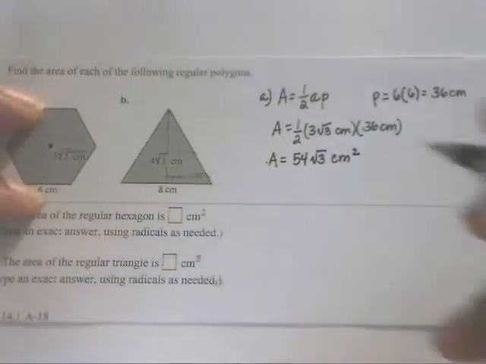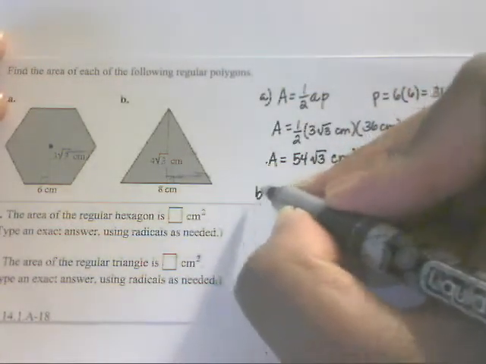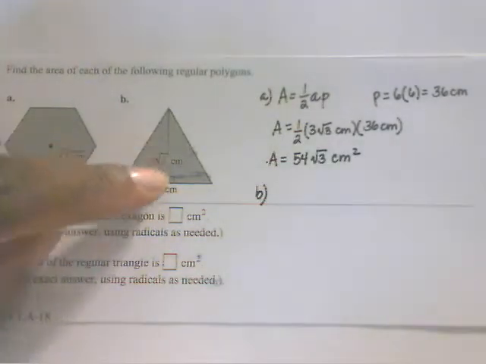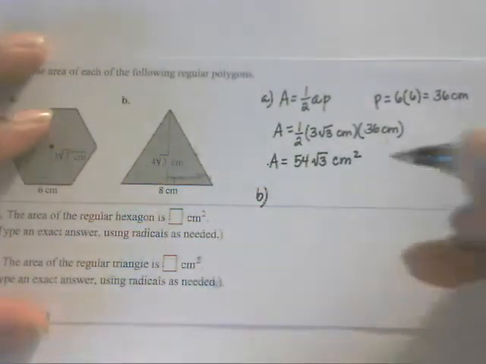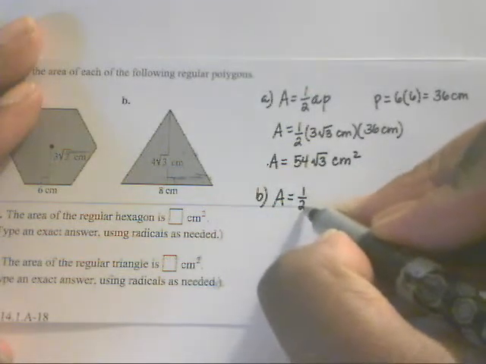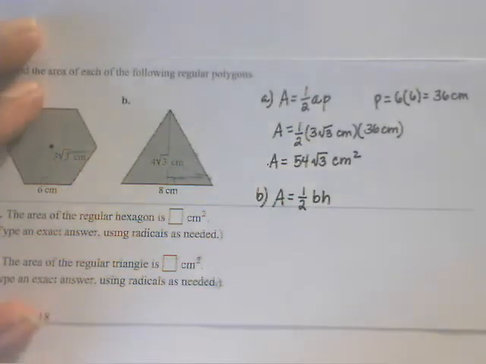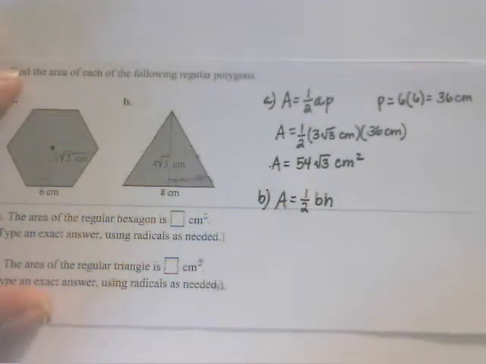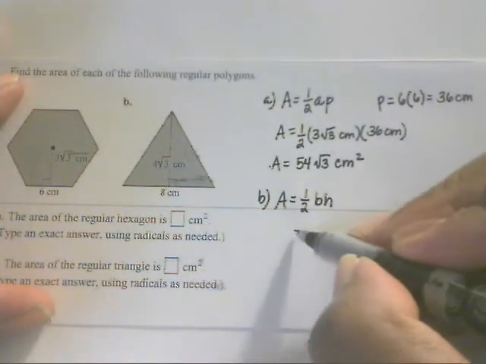Okay, now the one in figure B is this. Here we got a triangle. The base is 8 centimeters. The height is 4 square root of 3 centimeters. So here we're going to use the formula for the area of a triangle. A is equal to 1/2 the base times the height. That's the formula for the area of the triangle.